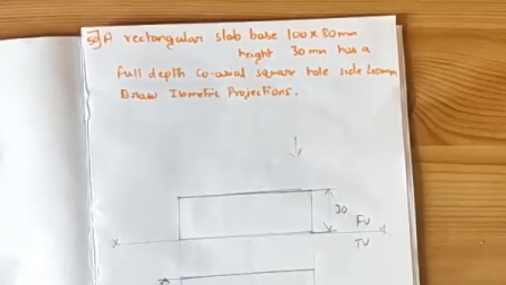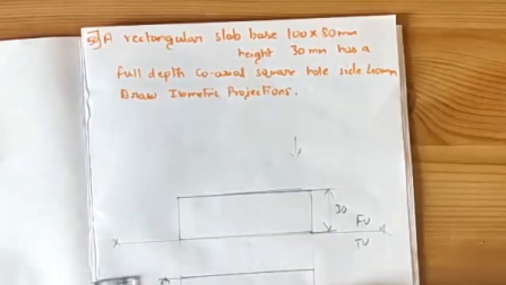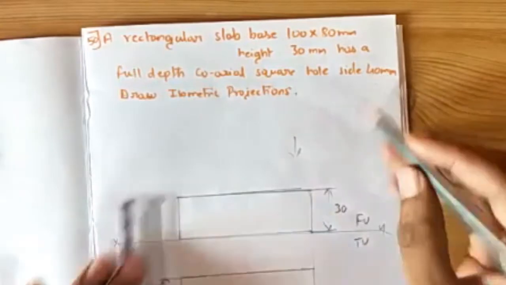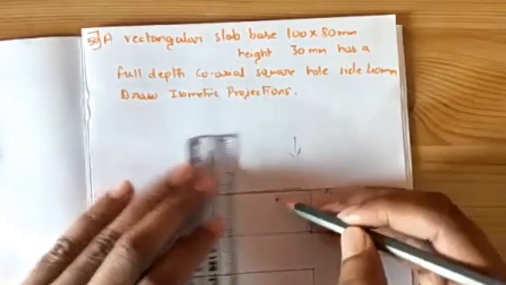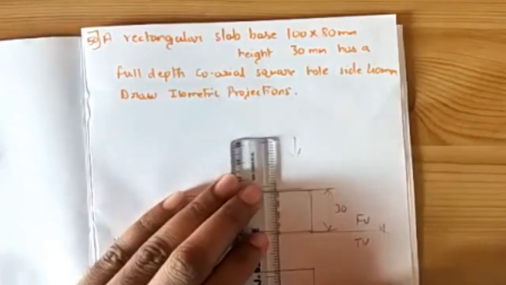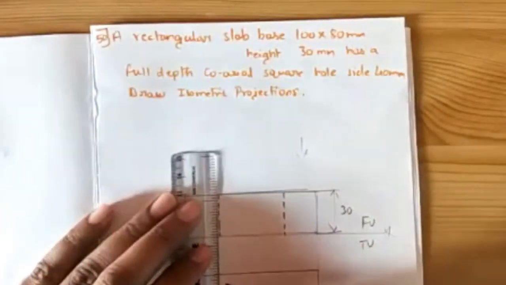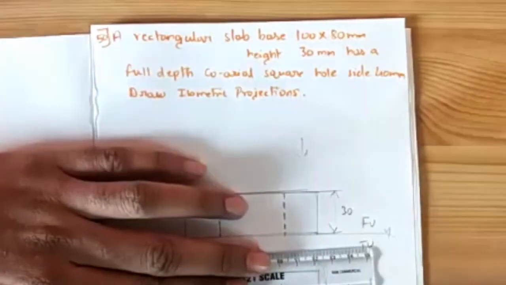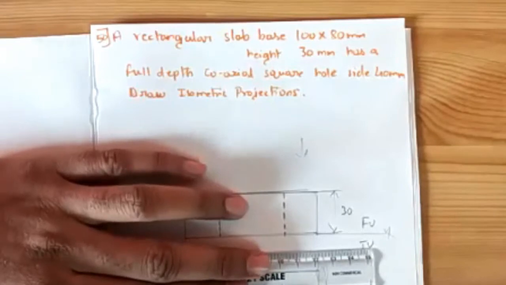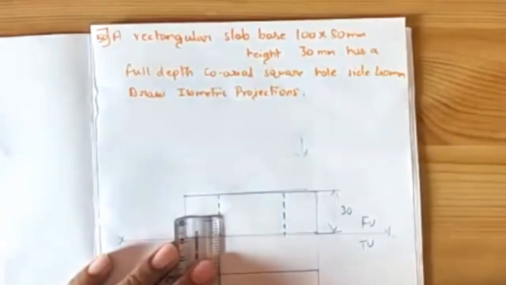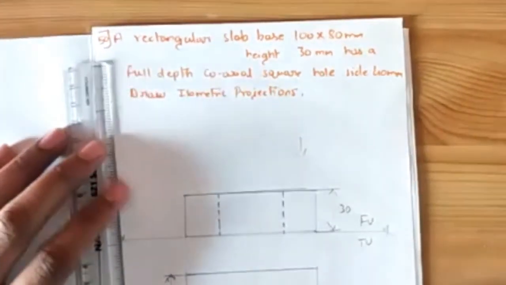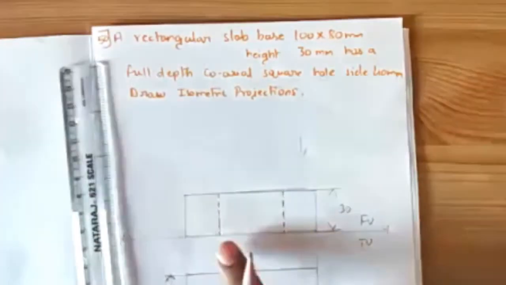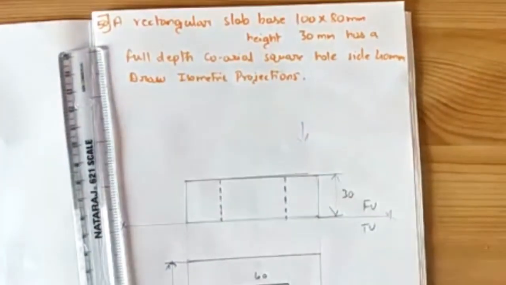So what he has done to this slab, in the rectangle slab he has cut in the middle, how much? 40 mm. So if you cut in the middle, it looks like this. A square hole is being cut on the rectangle slab. This is a square hole of how much? 40, 40. So this portion has been cut. So how does it look in your isometric view? We are going to draw it.